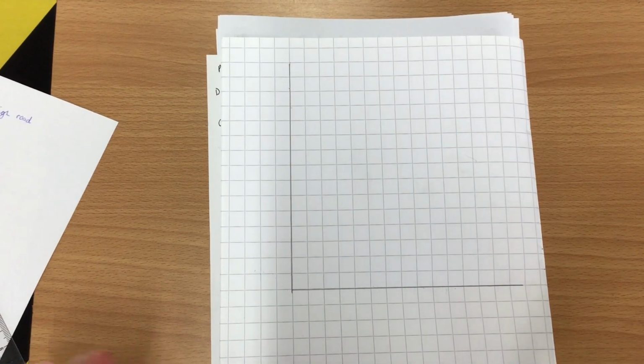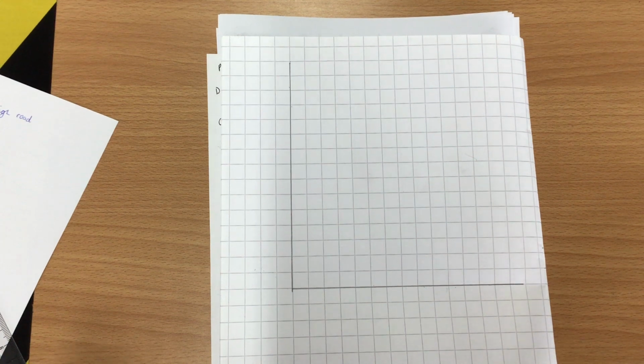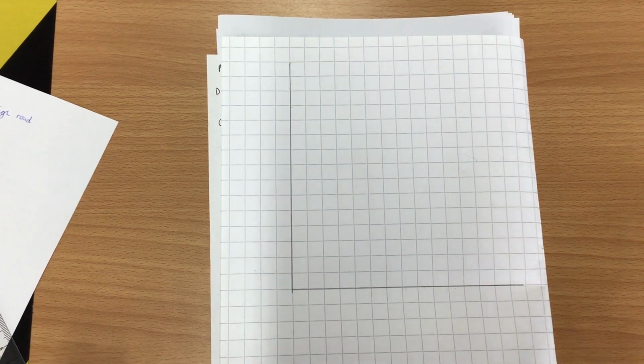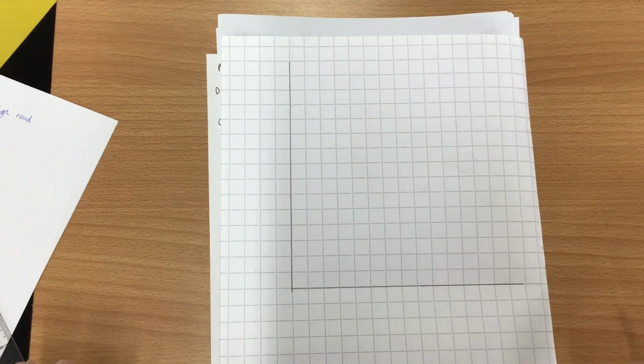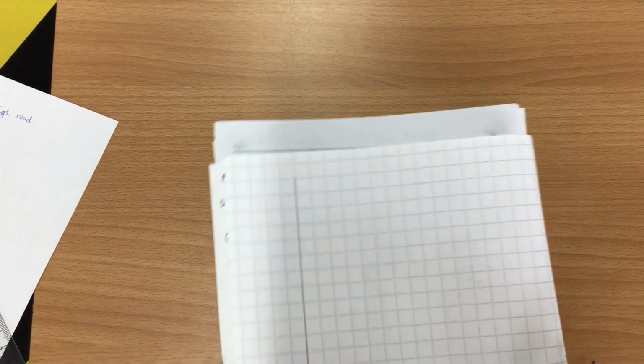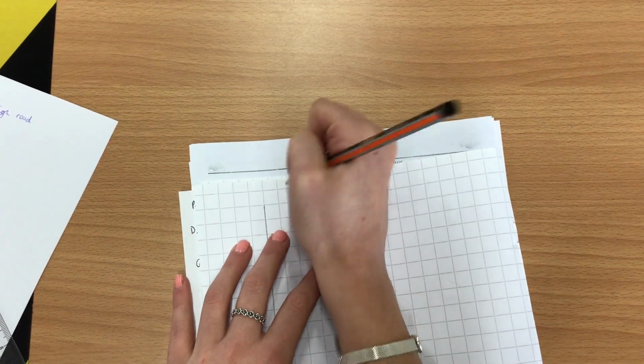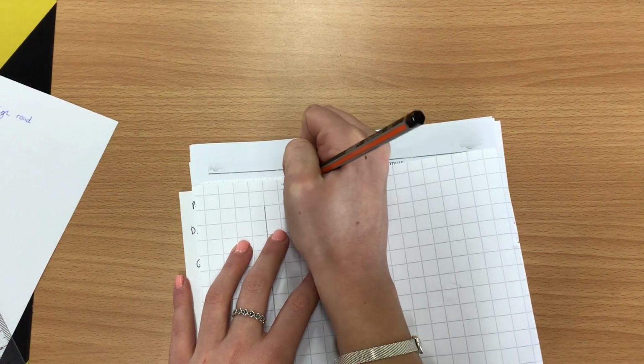Okay, so before I do anything, I need to give my bar chart a title so that if anyone looks at this, they know what the data represents. So this is going to be the traffic, and I'm going to write that right at the top so I've got space.